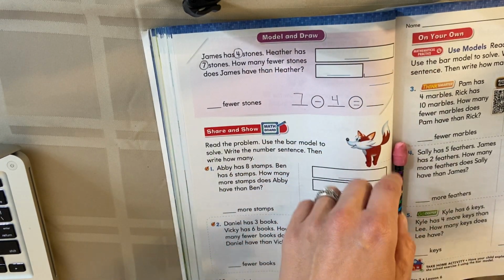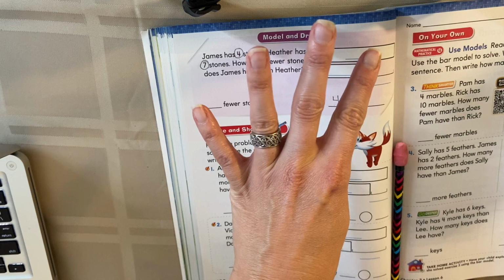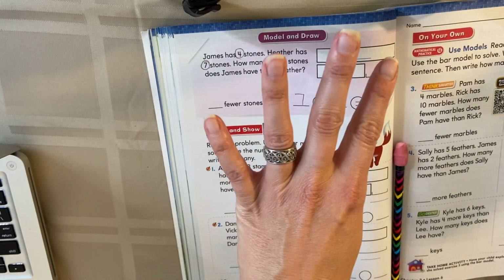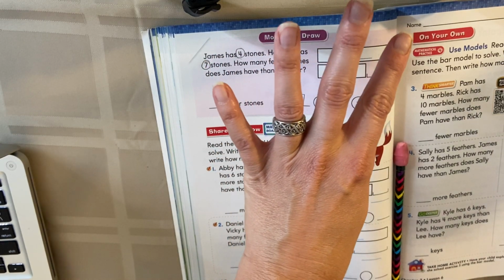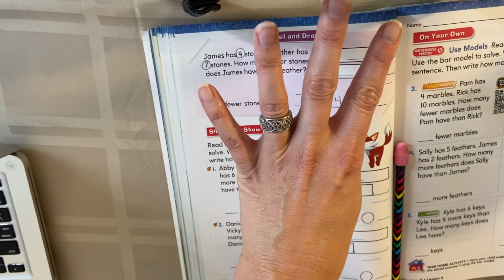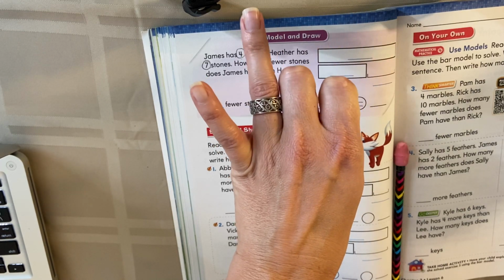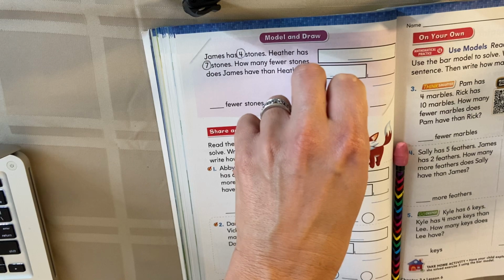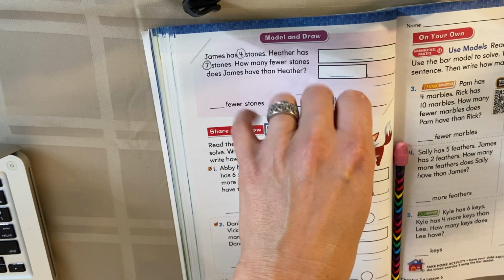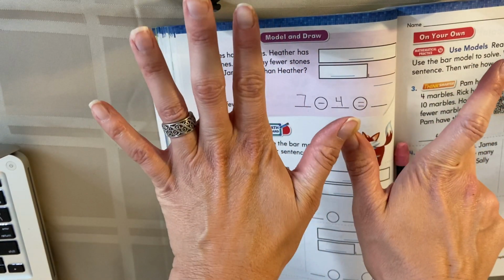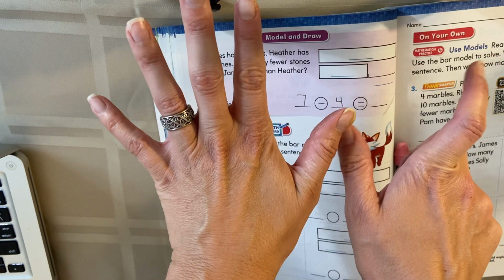I'm going to show you why we have to start with the biggest number. Okay, I want you to hold up 4 fingers. Okay, here's my 4 fingers. You've got your 4 fingers up. Can you take 7 away from 4? Try it. 1, 2, 3, 4. Oh, you ran out of fingers. You have to start with the biggest number so that you have enough to take away.